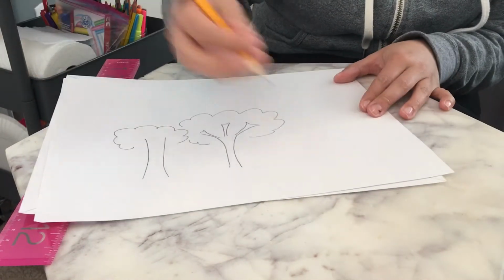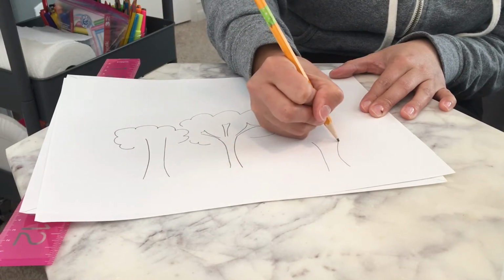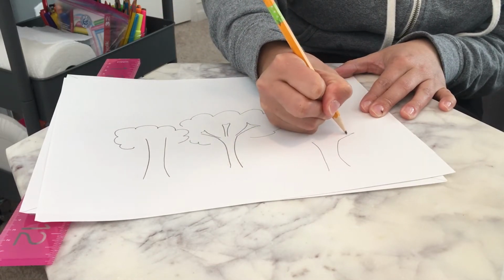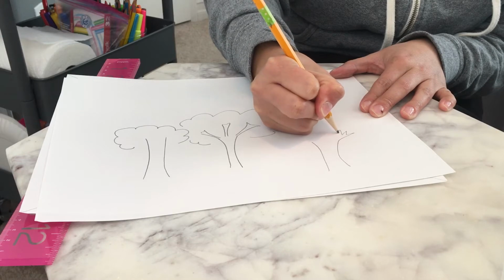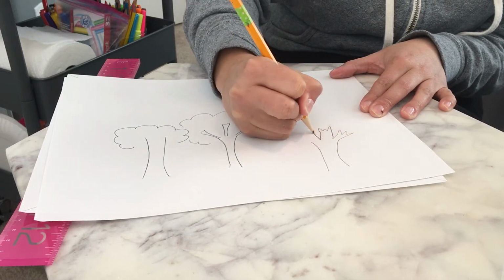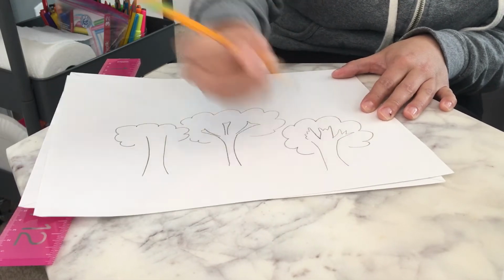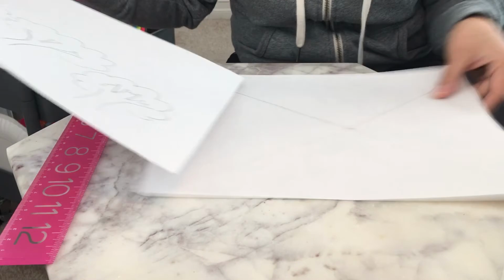I mean, there's so many ways to do the trees. Again, it's totally up to you. Maybe you want to do something like this, and just make it look like, and then have your tree like this. So it's up to you, okay?